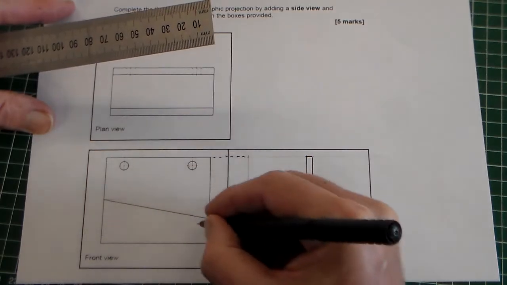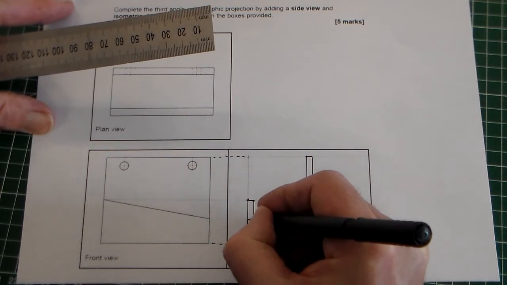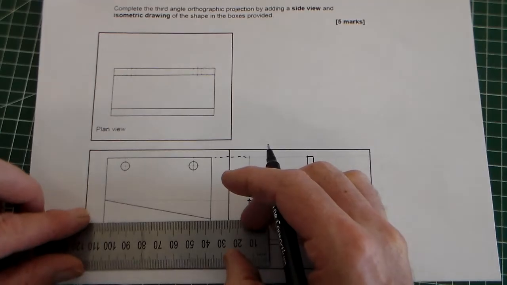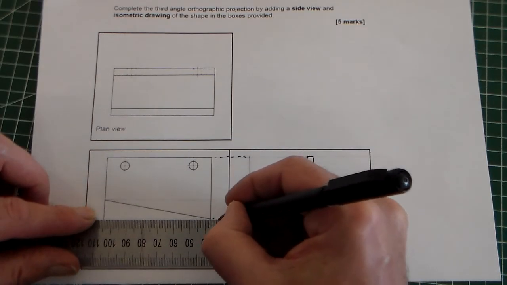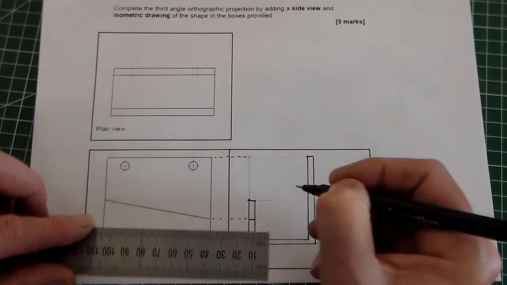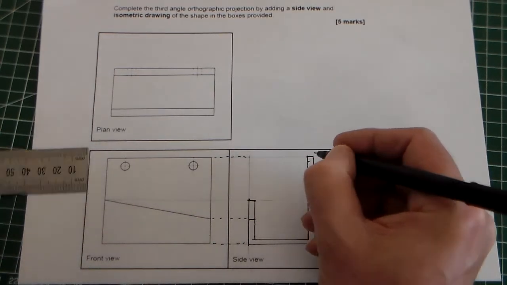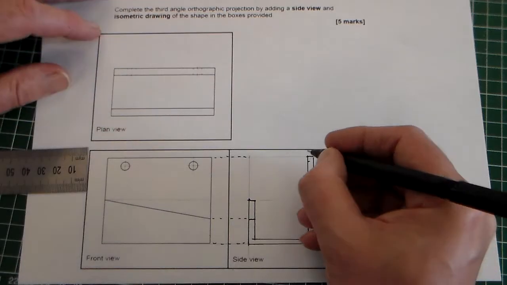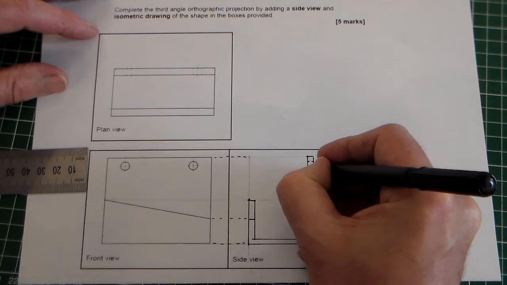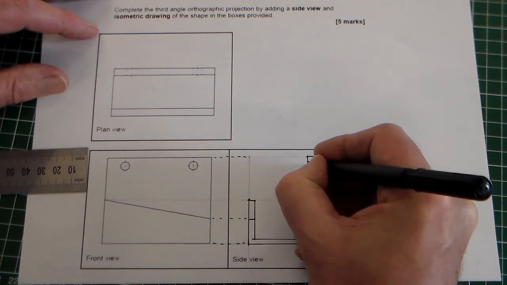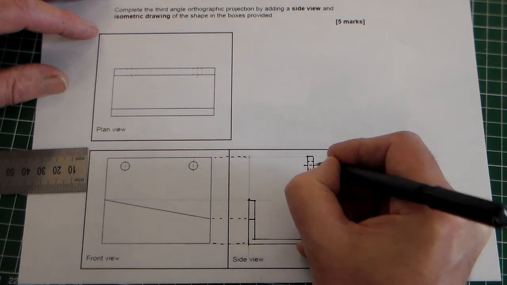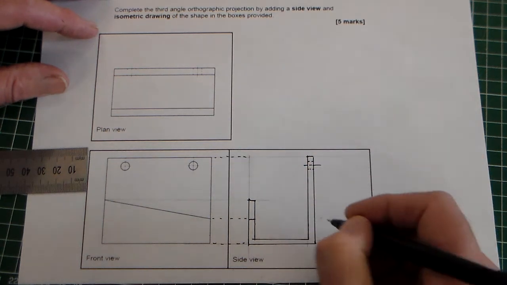Because this is a slope here, I don't want to miss off that detail, which I can line across. And last of all, we would have these holes, which are hidden detail at the top here, which would be added here with a centre line there.